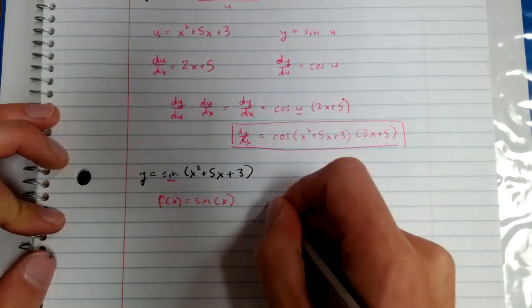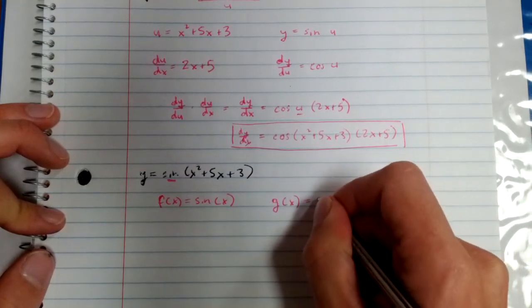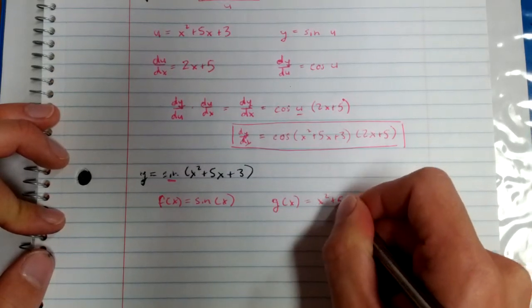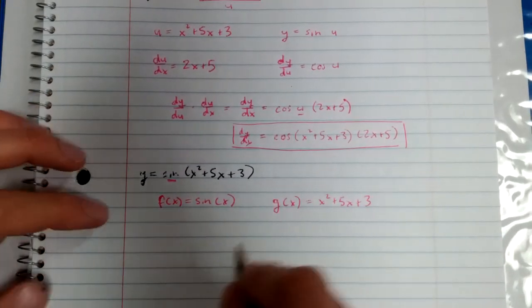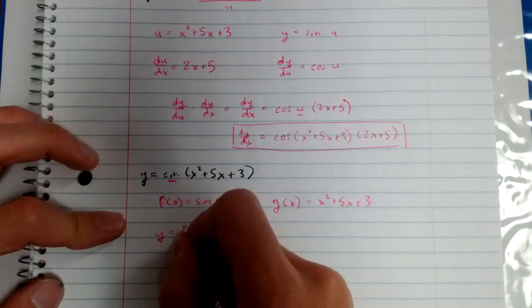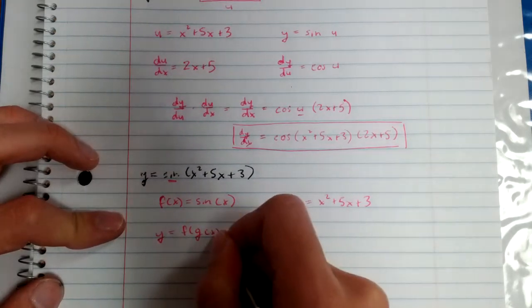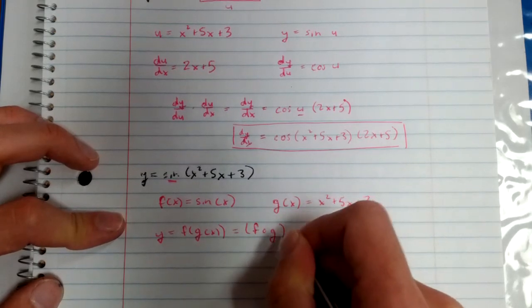And then I'm going to say that g of x is the middle, so the x squared plus 5x plus 3. This then tells me that y is equal to f of g of x, the composition of the functions, which I can write in two different ways.